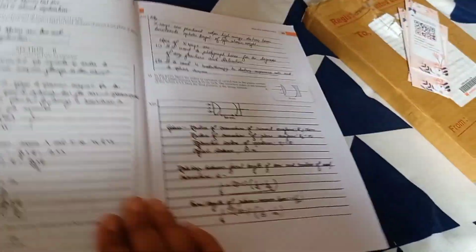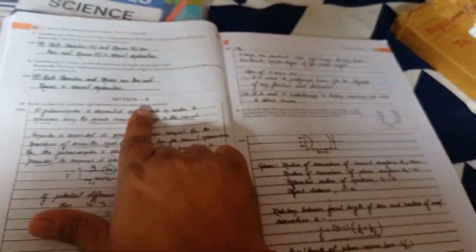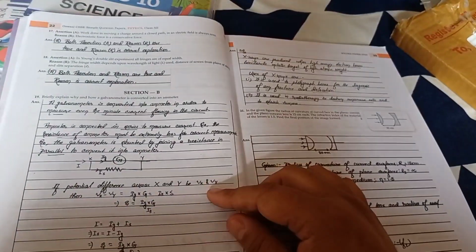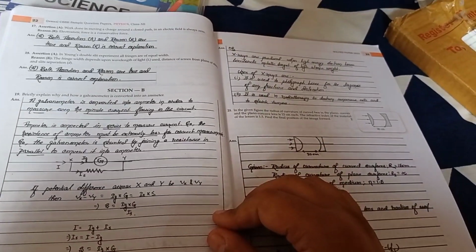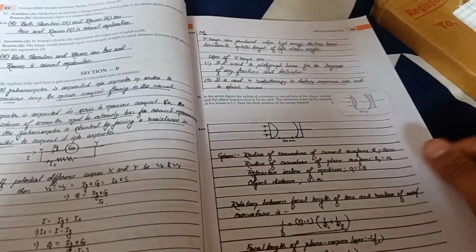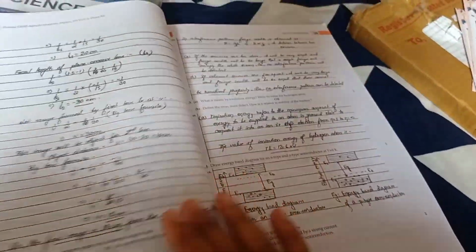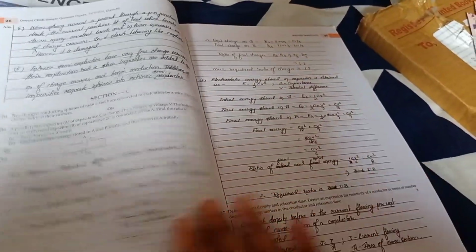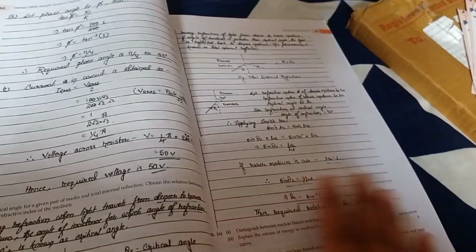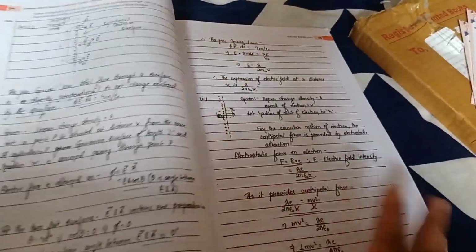It is explained very nicely: briefly explain why and how a galvanometer is converted into an ammeter. So in this way you have to write the answer, so that in the allotted time you can solve your question paper, because the physics question paper is very lengthy, and you should manage time in order to solve this paper in the given time. This is a topper's copy, very beneficial for you. So in this way you can write your answer.